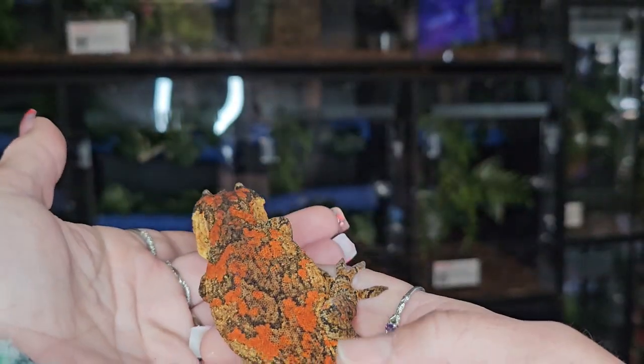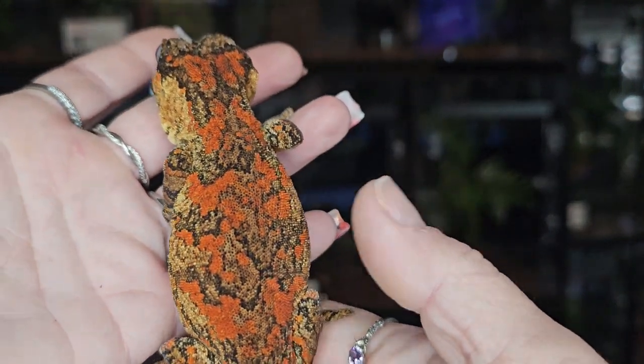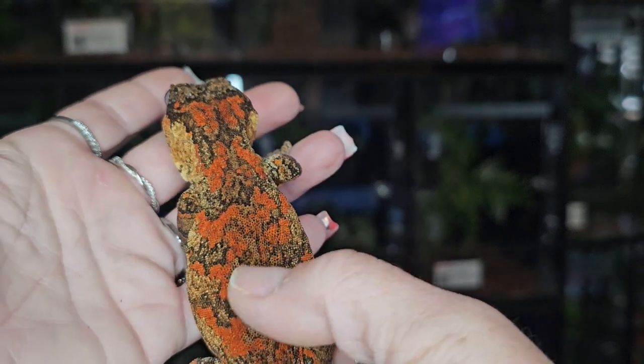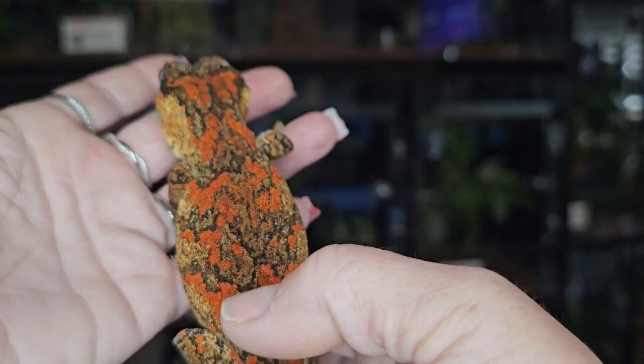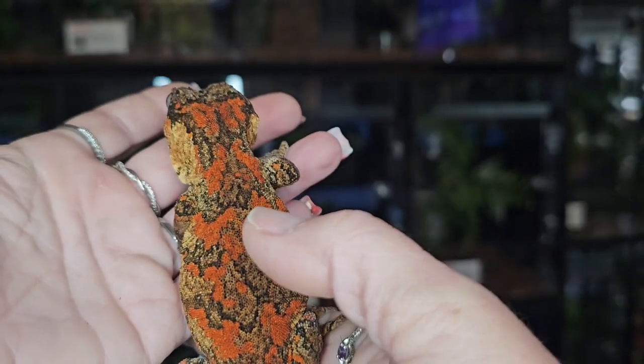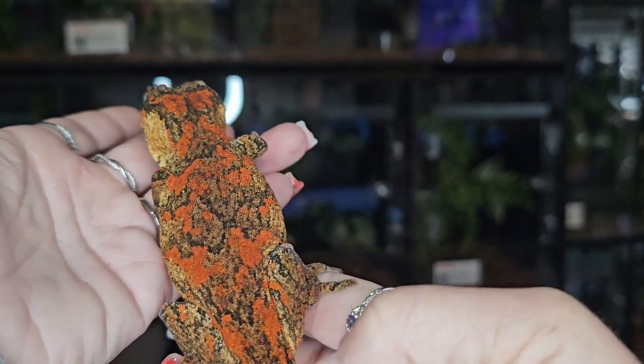Then we have banded. As you can see, banded is going to give you these bands. Again, we're not looking at the orange, we are just looking at the black. It's going to give you these bands that run across the back and body.